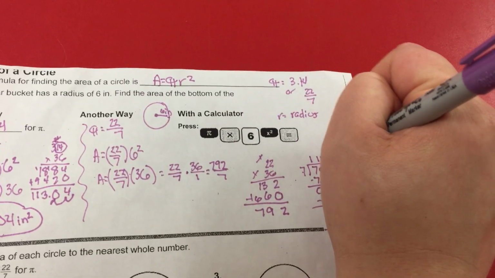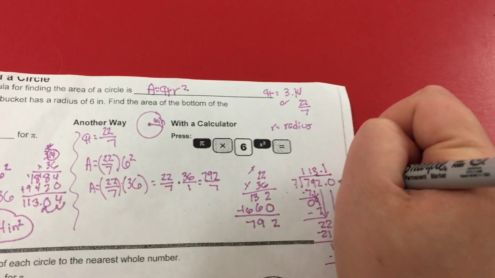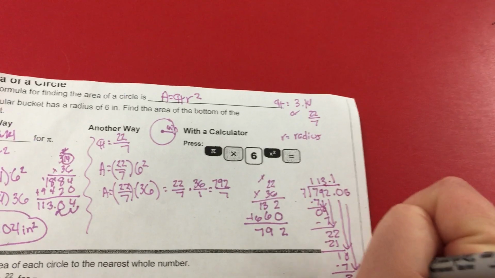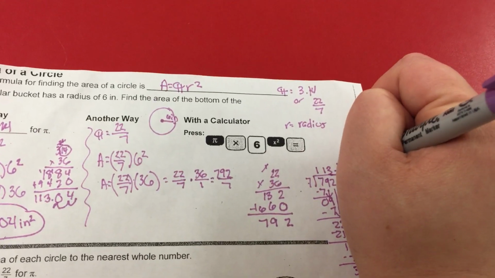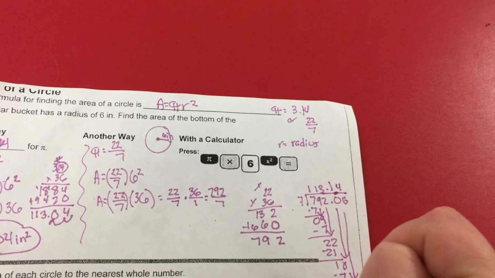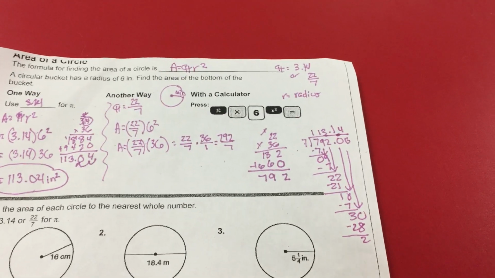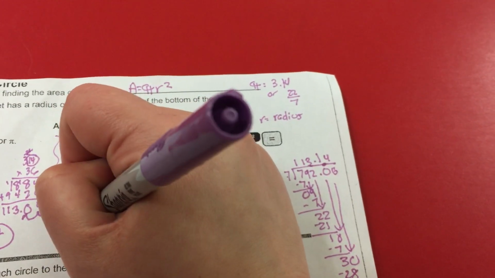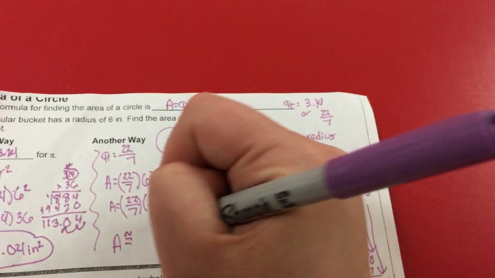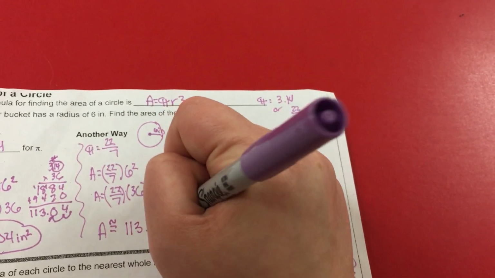7 goes into 10 one time. 1 times 7 is 7. Bring down my 0. 7 goes into 30 4 times. I'm going to get 28. And it's going to be 2. I'm going to tell you something right now. This is going to keep going on and on forever, so I'm actually going to stop there. Where my area equals about, not exactly, 113.14 inches squared.